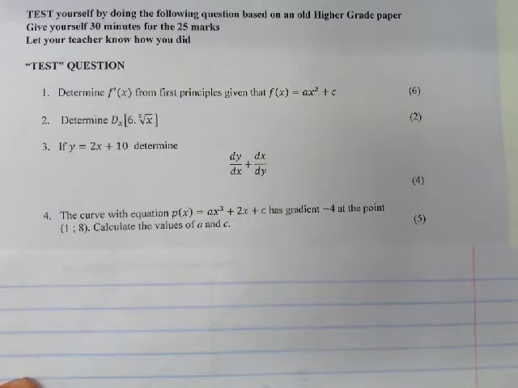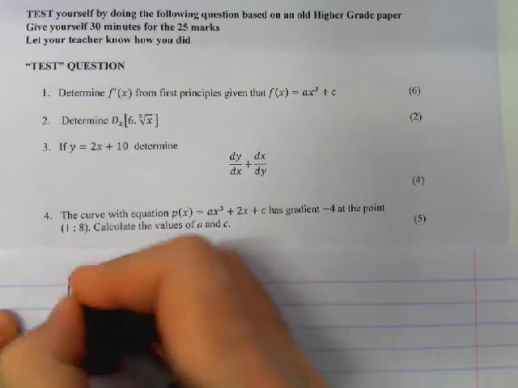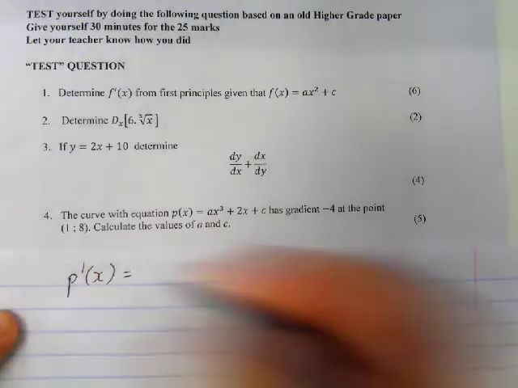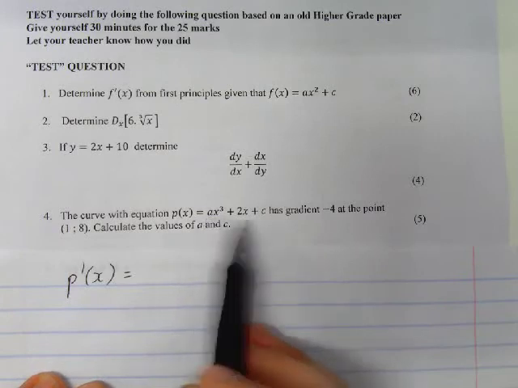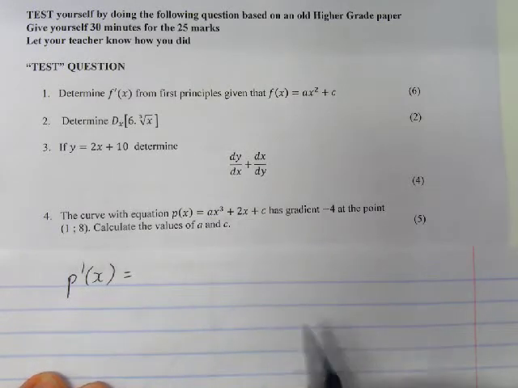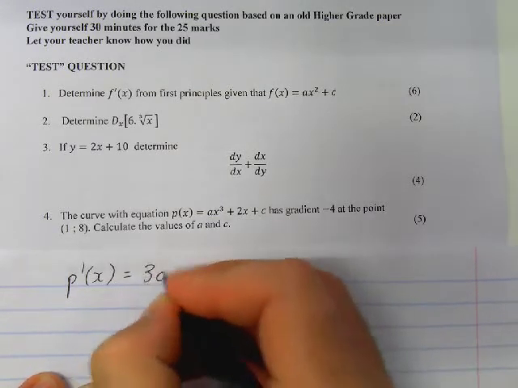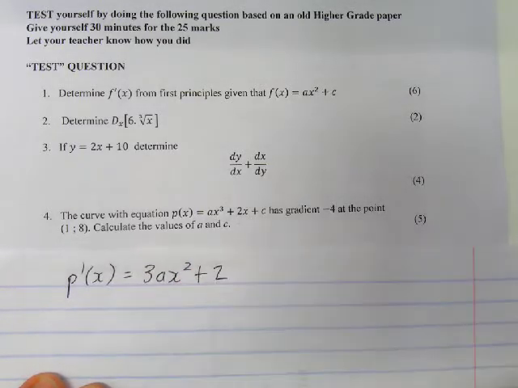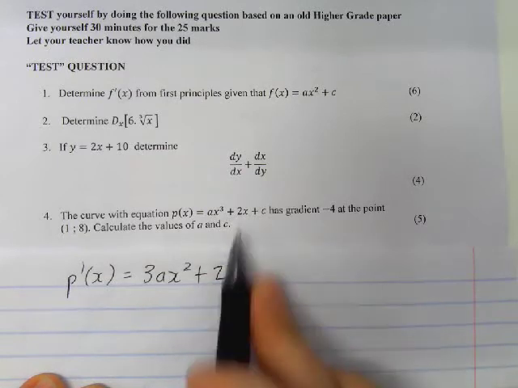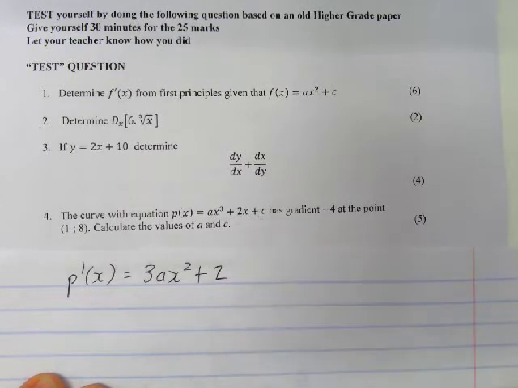So the idea that we're going to do is say the first derivative, p dash x, p prime x, would be what? Let's work out the first derivative using shortcuts. We're going to have 3ax squared plus 2. That is the first derivative. Remember, the derivative of c, our constant, falls away.